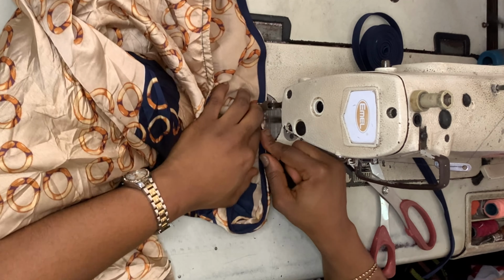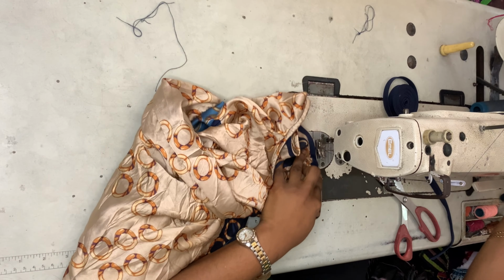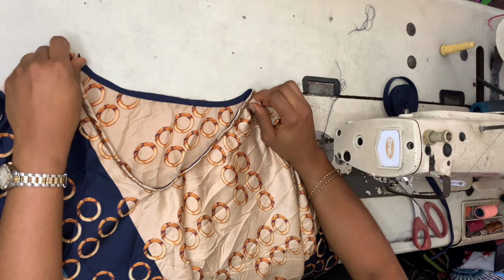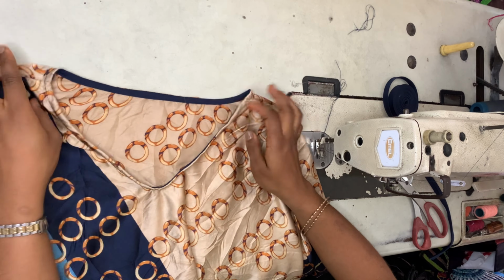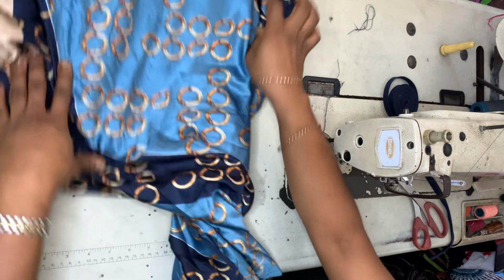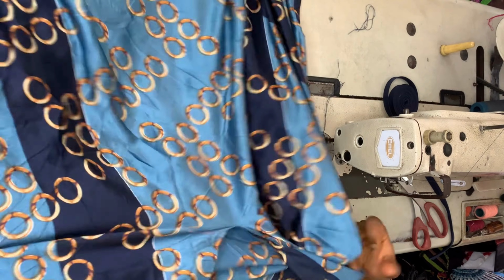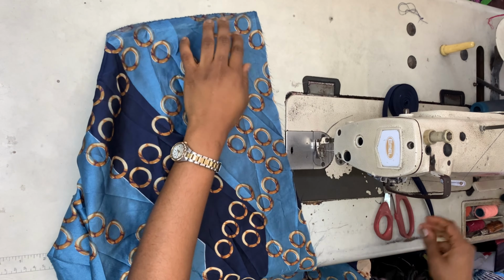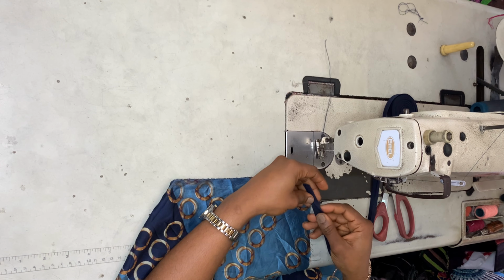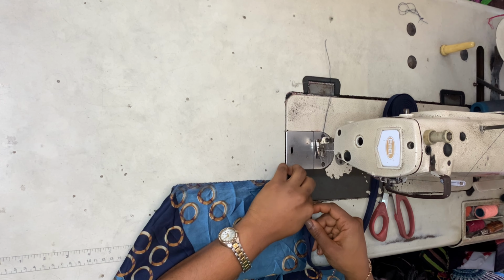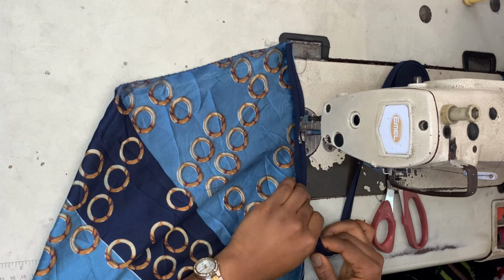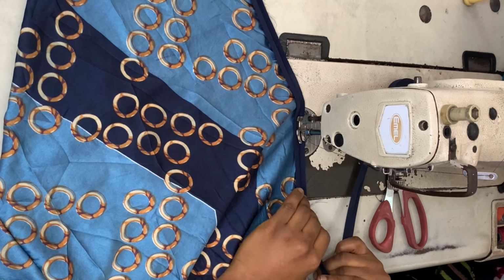So you can only see the bias tape when you look at the wrong side of the dress, but on the right side of the dress you wouldn't be able to see the bias tape. Now this is one method of using a bias tape to pipe a neck. You can do it the reverse way, so you can start from the wrong side and then finish off at the right side, so the bias tape is visible on the right side. But it's entirely up to you how you decide to pipe your neck with the bias tape.